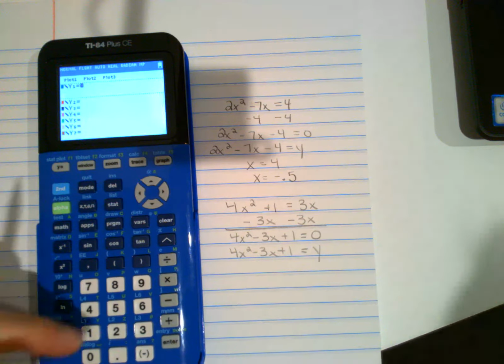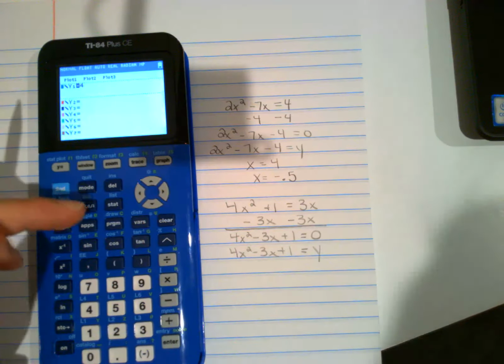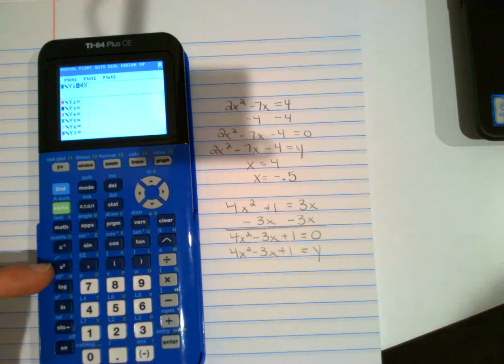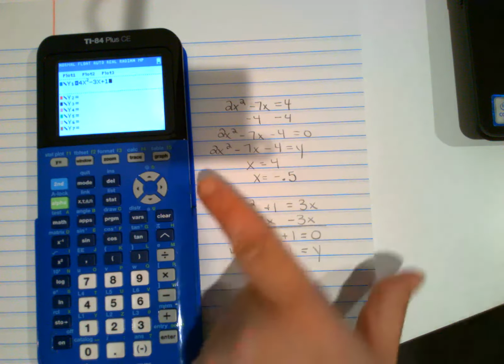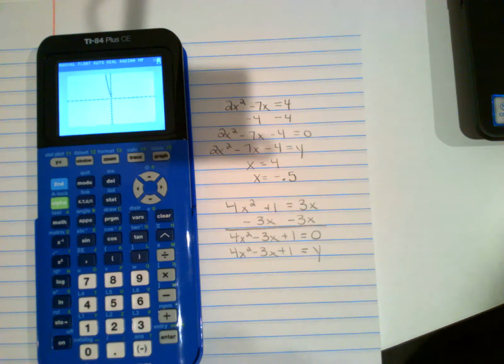And now let's type in our 4, and then we'll go up to our x, use our x squared button right here, minus 3x, plus 1. And then I can hit graph because I know my window should be in the standard window.